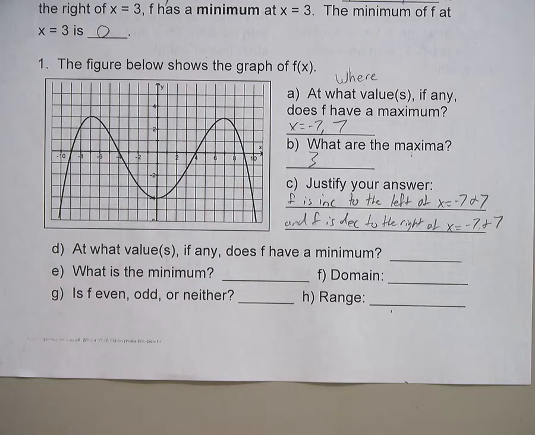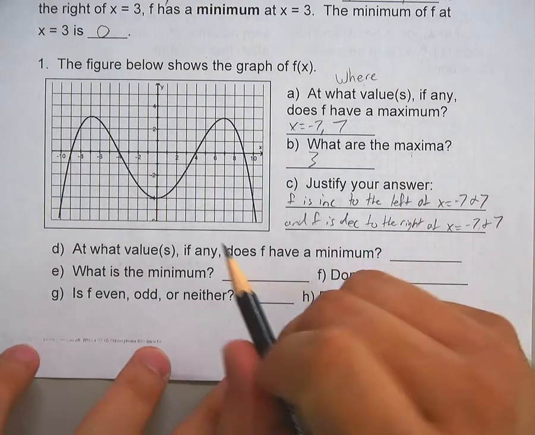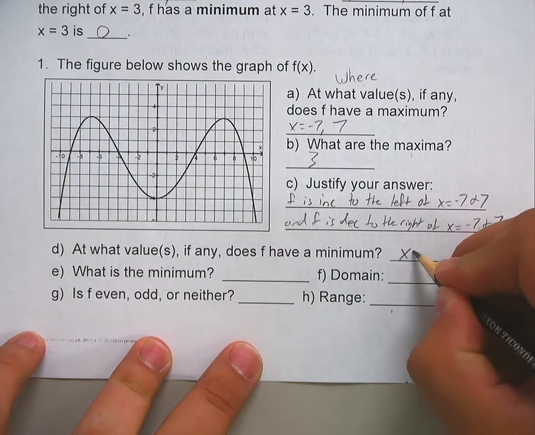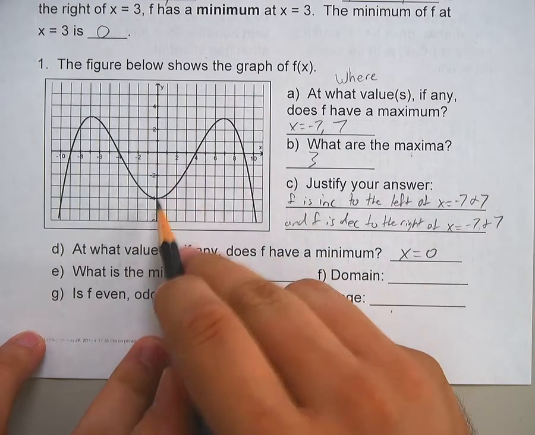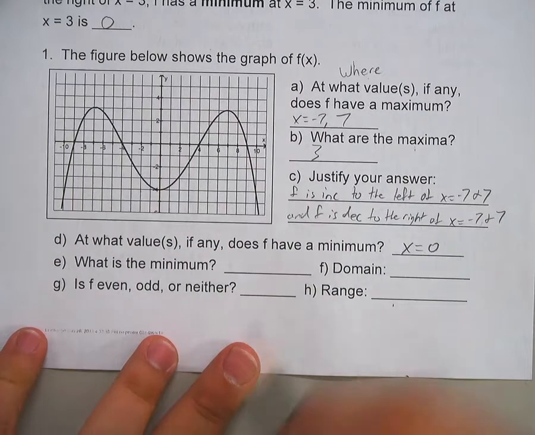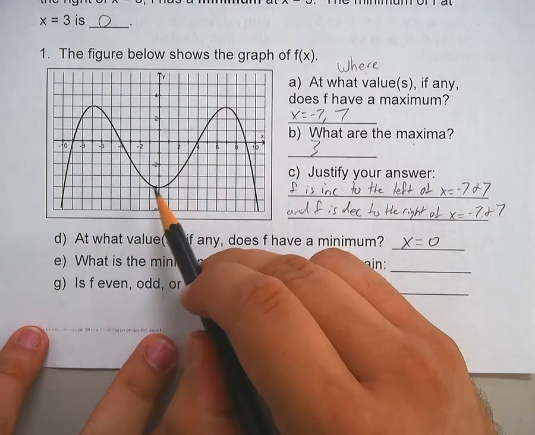At what values, if any, does f have a minimum? Remember, this is asking where. Where does f have a minimum? Well, it's got a minimum right here. All right, so where does that happen? That happens at x equals 0. Right? What is the minimum? -4, the y value.